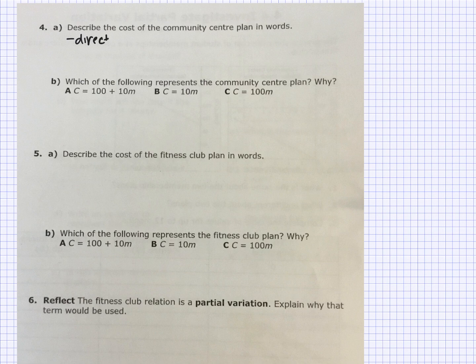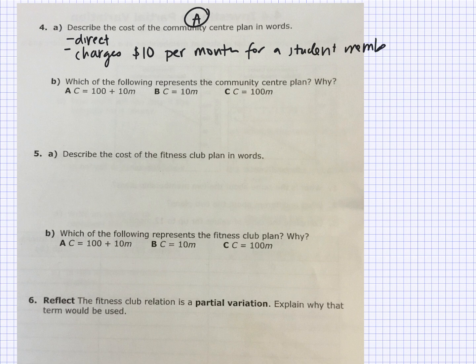What else would you tell me about the community center? That was graph A. How much does it charge per month? Charges $10 per month for a student membership. That's how you would describe it, right? In words. Wait, there's a student membership for it? We know that the community center charges $10 per month.